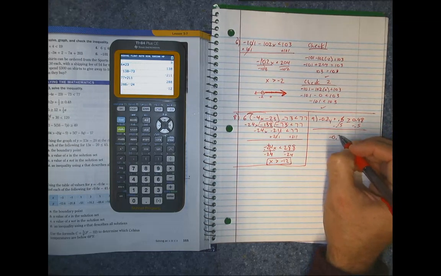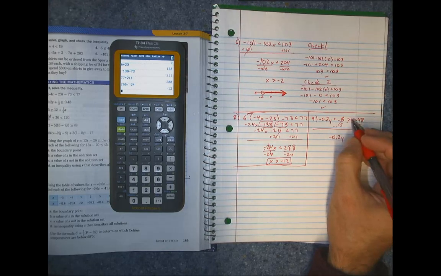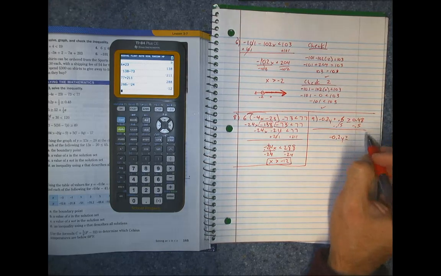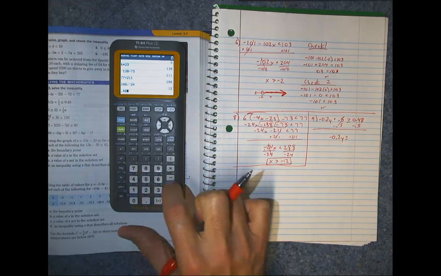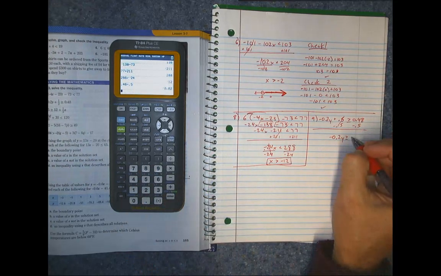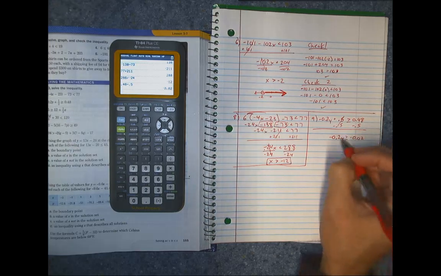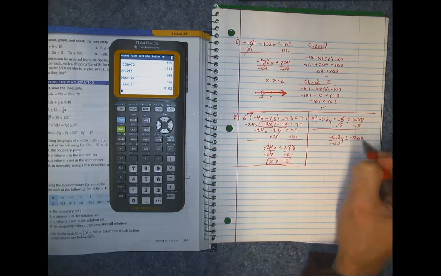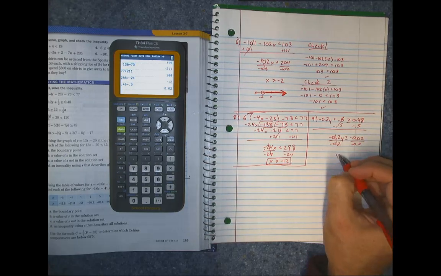As I bring this down, I notice I have a negative coefficient, so I start telling myself, don't forget to flip this when we get there. So 0.48 minus 0.5 is going to be negative 0.02. Now we are dividing by a negative to get rid of it, leaving me just y.